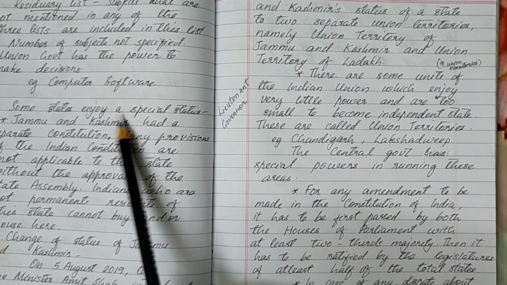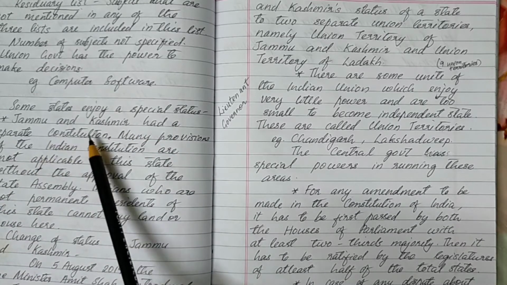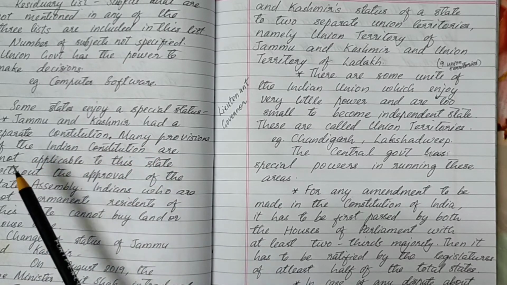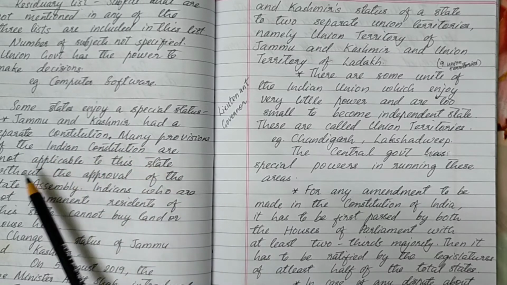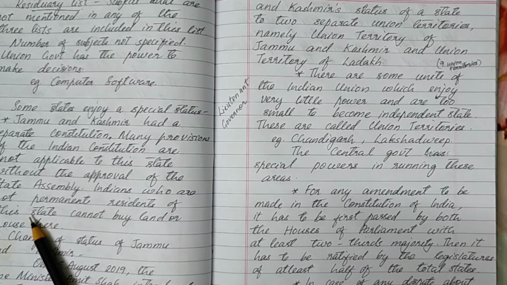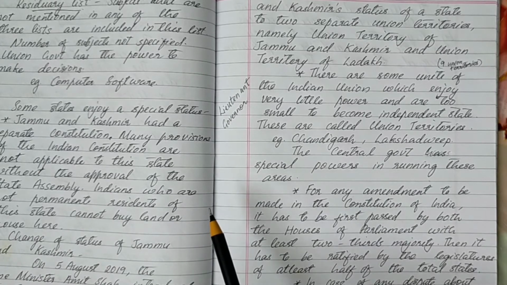Now some states enjoy special power or special status in India. For example, Jammu and Kashmir had a separate constitution. Many provisions of the Indian Constitution were not applicable to the state without the approval of the state assembly. Indians who are not permanent residents of the state cannot buy land or a house there.